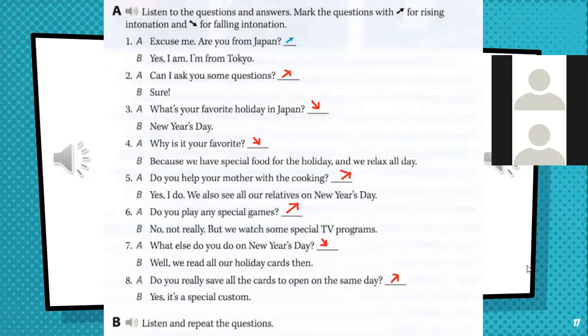What else do you do on New Year's Day? Okay, and the answer? Well, we read our holiday cards then. Okay, thank you. And next one, Rebecca Soto, number 8.